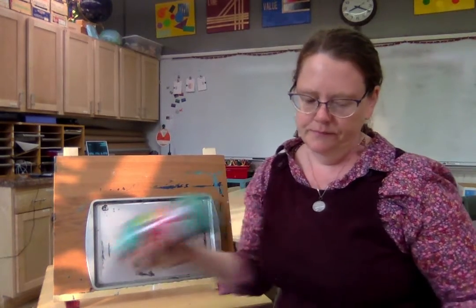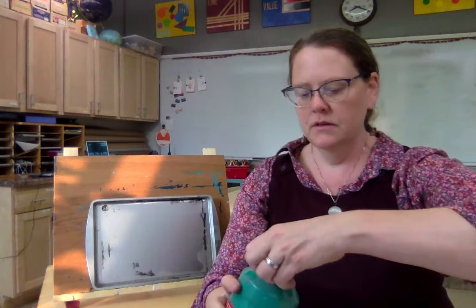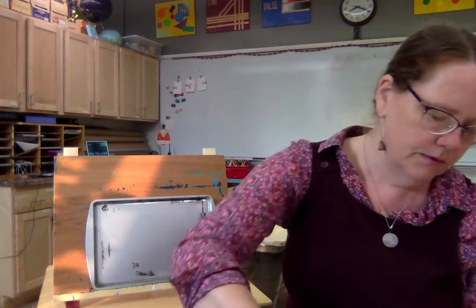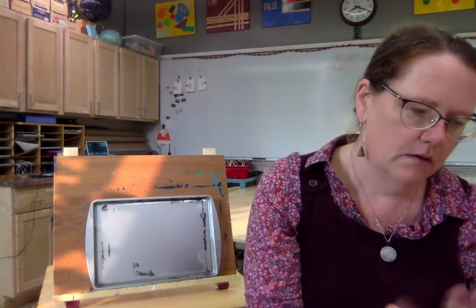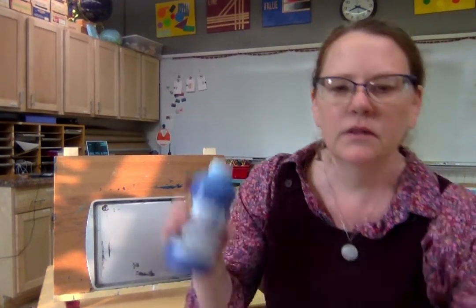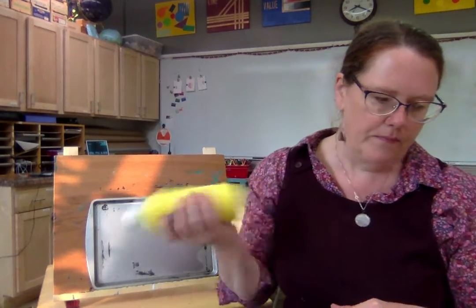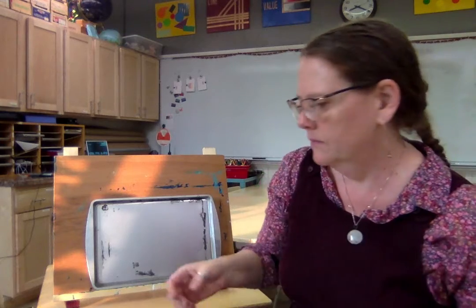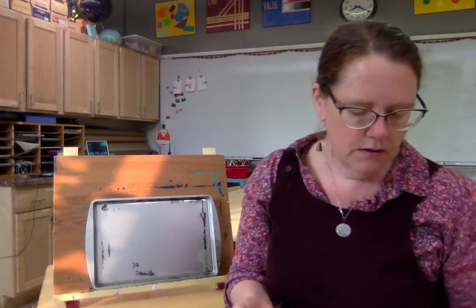So I've got green. And you can make green. How do you make green? You use yellow and blue, which those are actually going to be the colors I'm going to use also. So I have blue and yellow. So we have our colors. I'm going to paint.